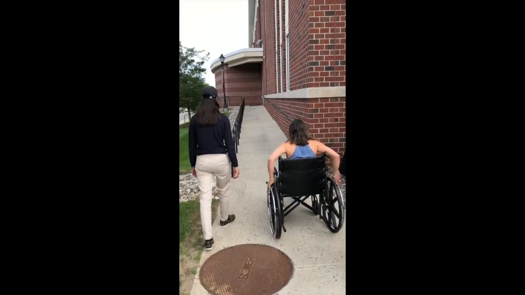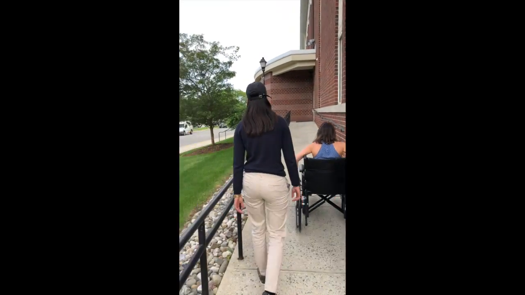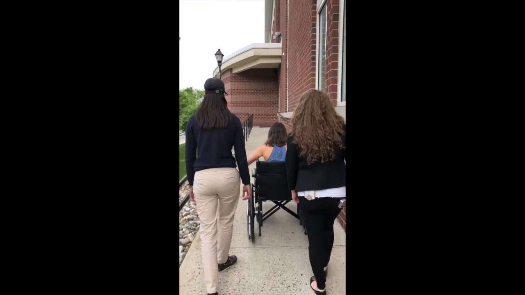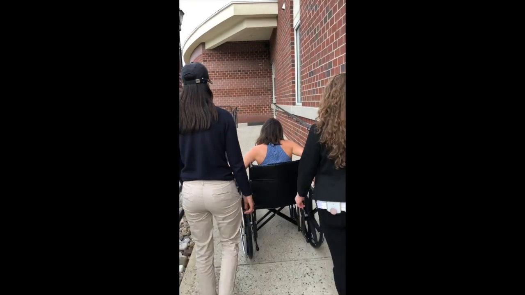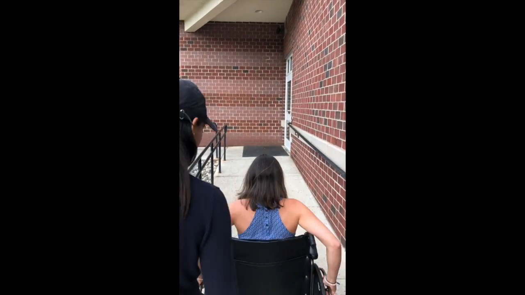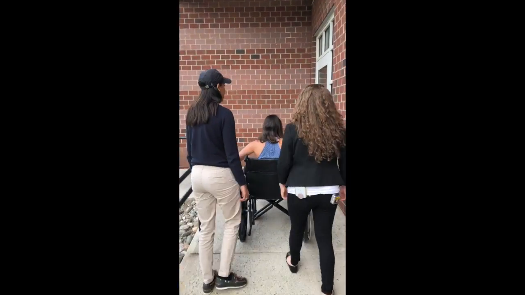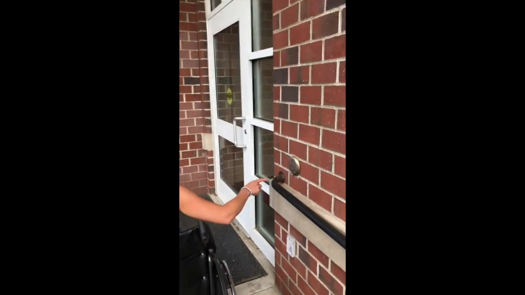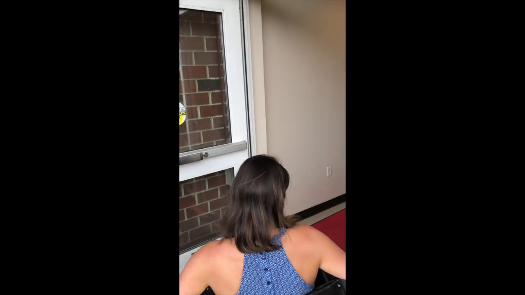The ramp has the appropriate slope, which is 1 foot of ramp for each inch of rise, as well as 5 by 5 foot flat, unobstructed areas at the top and the bottom. All doors to exit and enter the building have automatic doors, making them all handicap accessible.